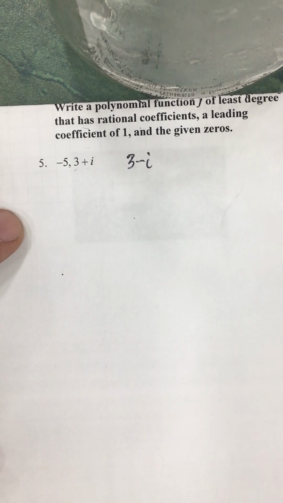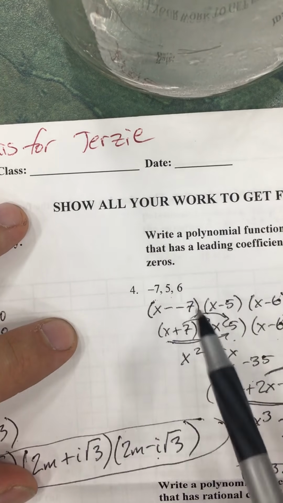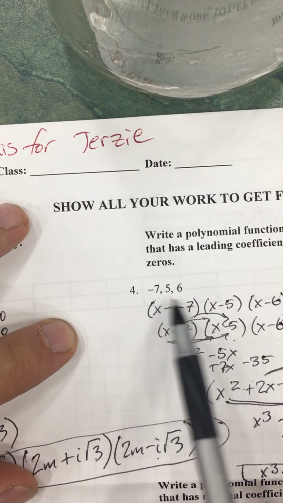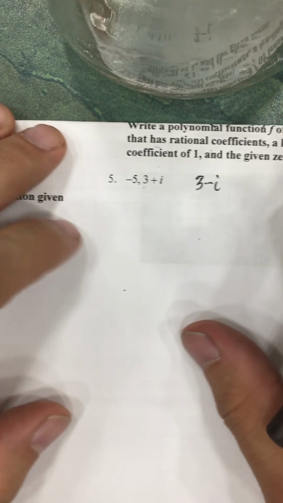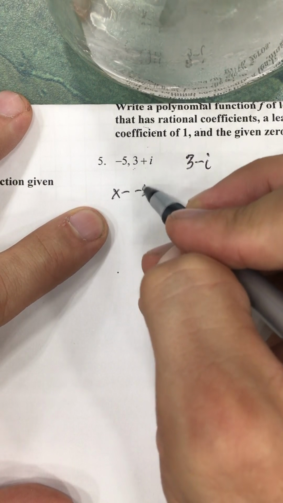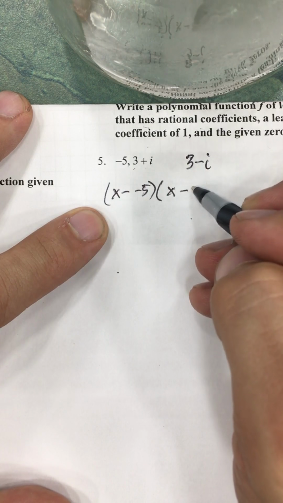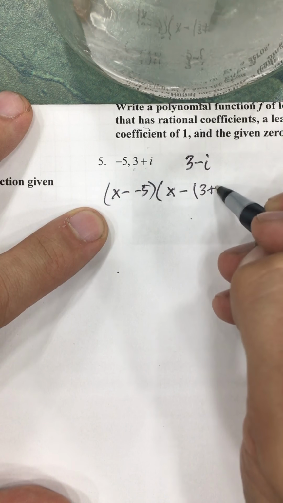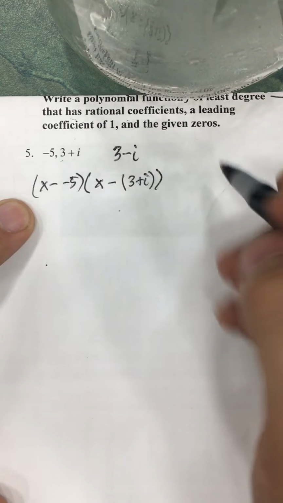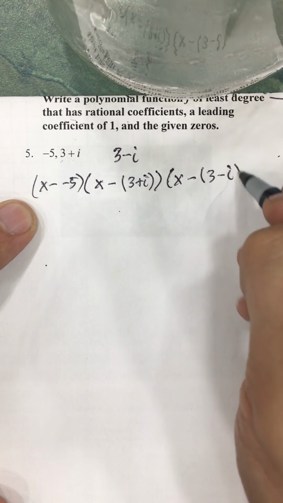Okay, and the same thing as we did in the top example up here. Remember when we go back to question 4? Remember how we did x minus the root? And then x minus that root, x minus that root? We're going to do the same thing for question 5. We're going to do x minus negative 5. Then watch this right here. We're going to do x minus, notice I'm putting this in parentheses, 3 plus i. And then we're going to do x minus the conjugate, 3 minus i.